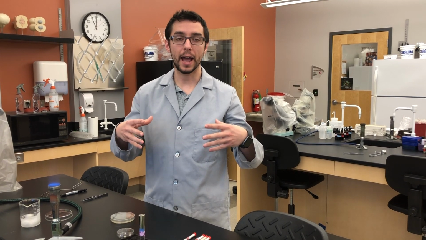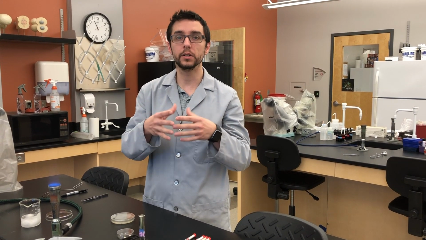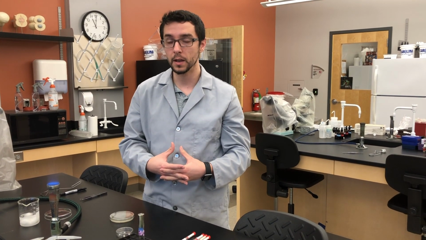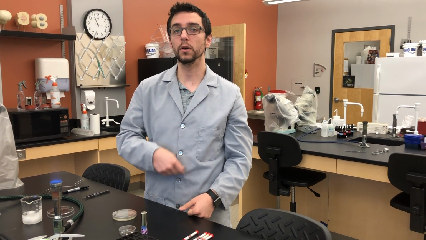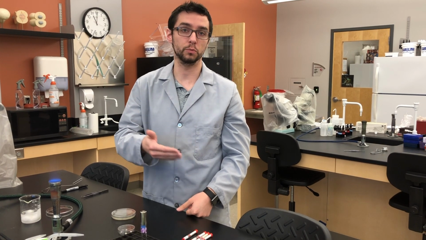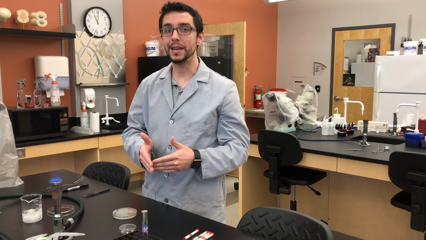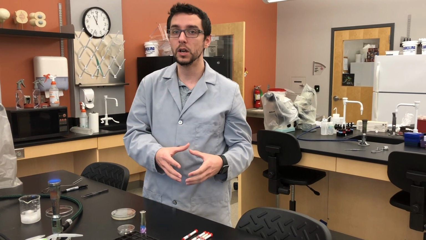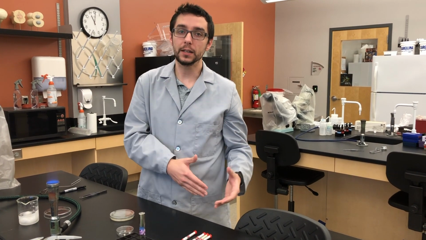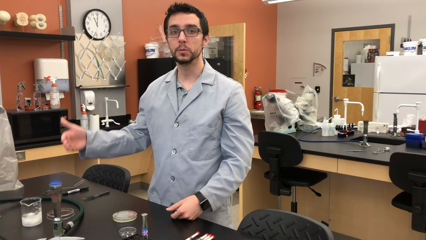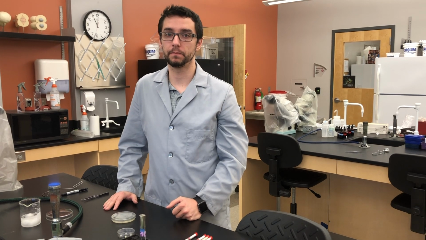And depending on how close bacteria are to that disc will determine how concentrated that antibiotic is. The higher the concentration, the more effective that antibiotic should be. So based on where the growth of the bacteria occurs in proximity to the disc will tell us how effective that particular antibiotic is against that particular species of bacteria.